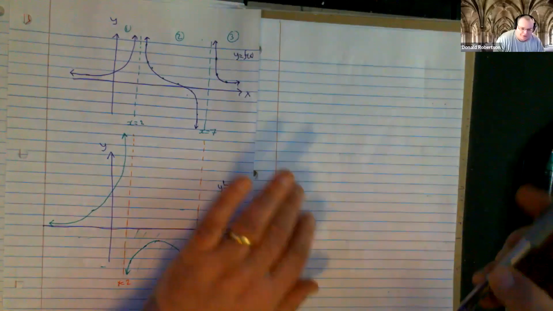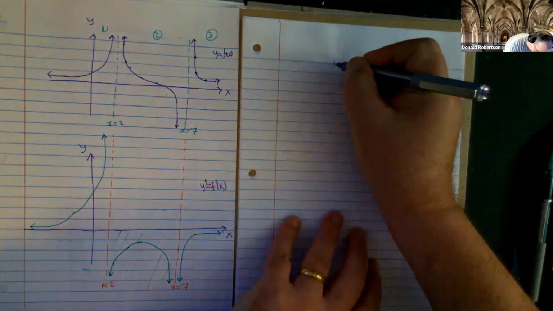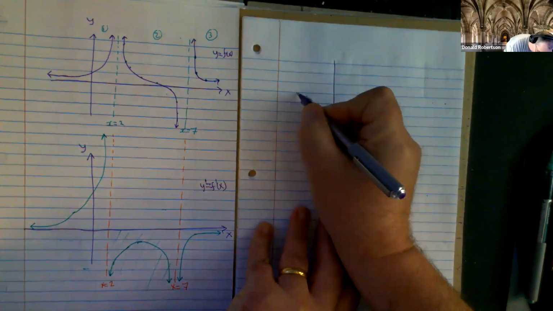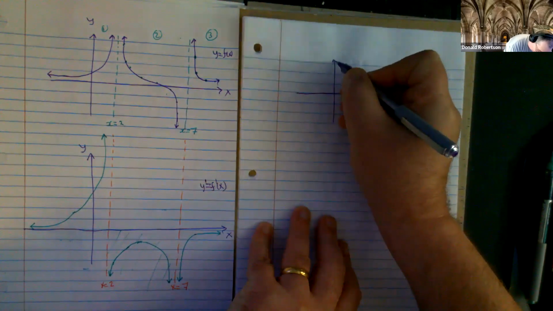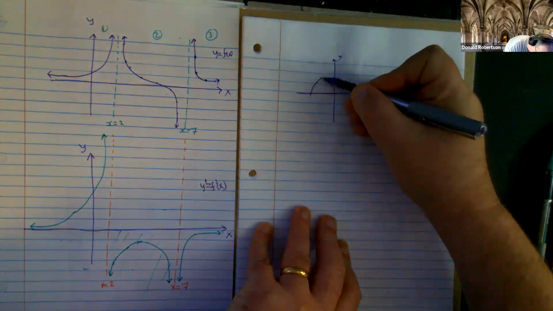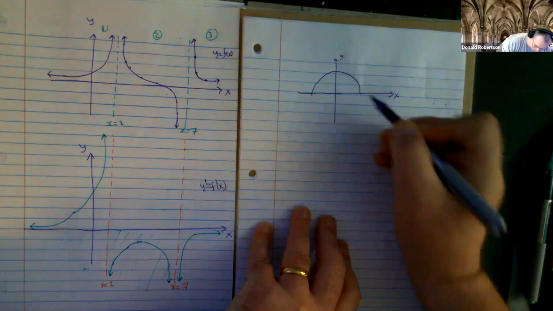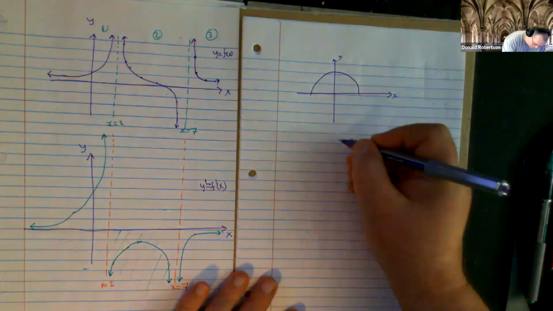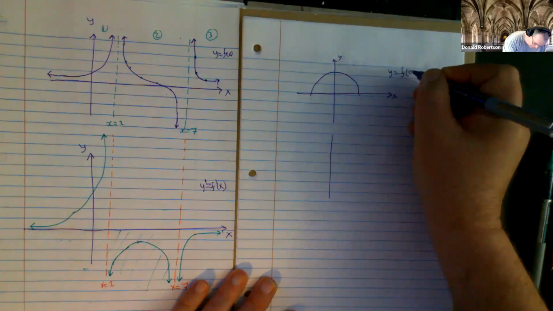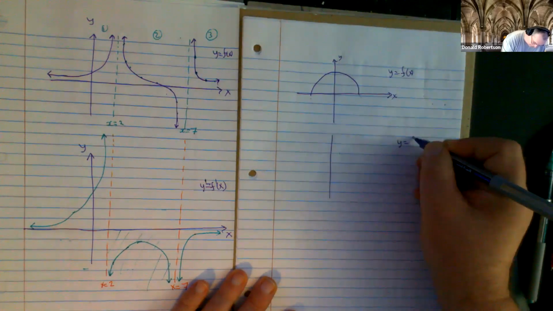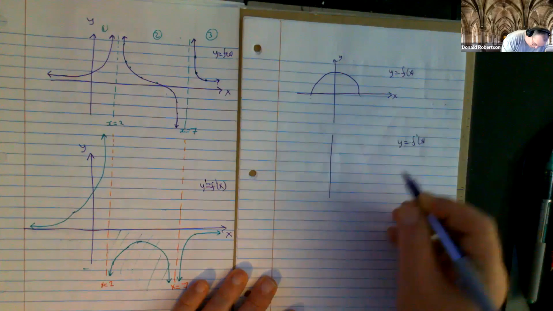This one will surprise you. I'm going to do the derivative of a function that is basically half a circle. So that's my original function, half a circle. And we're going to figure out what its derivative is.